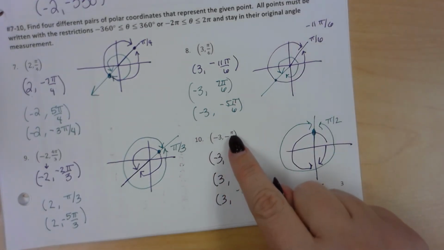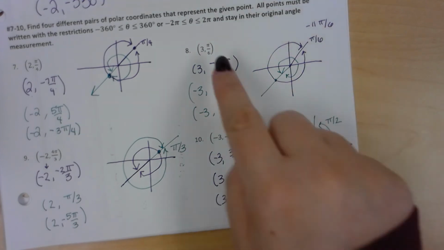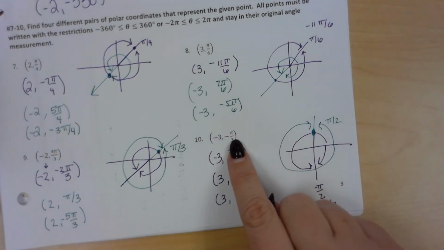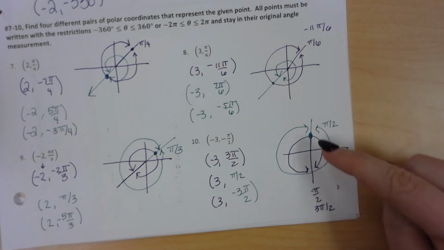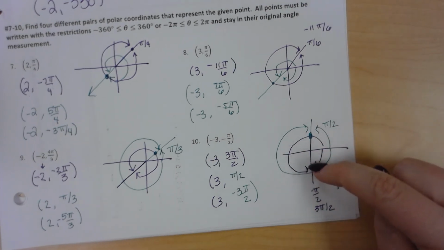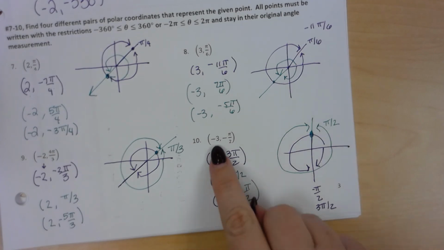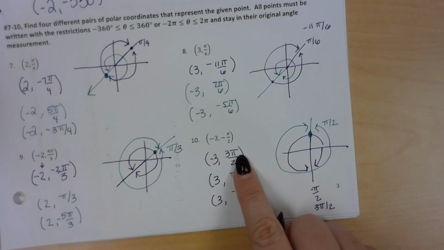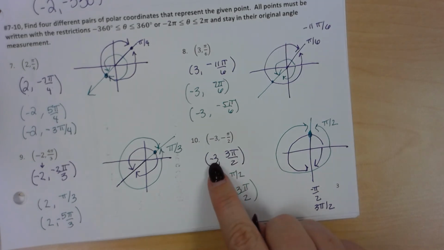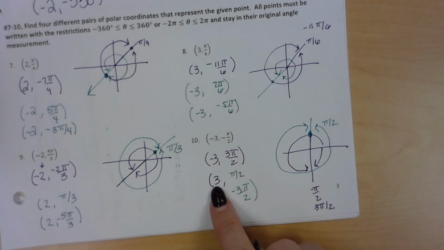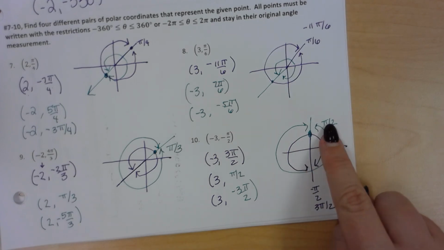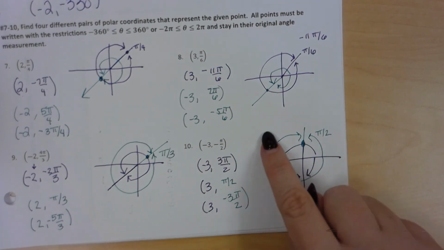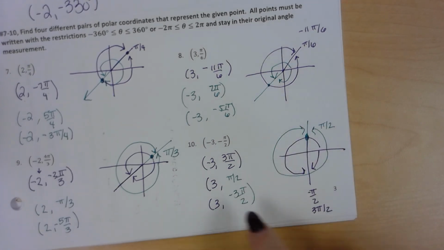So negative 3, negative pi over 2. So this time, instead of starting with a positive angle, we're starting with the negative angle. So the negative angle here is negative pi over 2. So that positive angle would be 3 pi over 2. So I left the r the same, switched from the negative angle to the positive angle. Now when I'm switching from a negative r to a positive r, I've got to go across. So now we're at positive pi over 2. And then as a negative angle, that's negative 3 pi over 2.